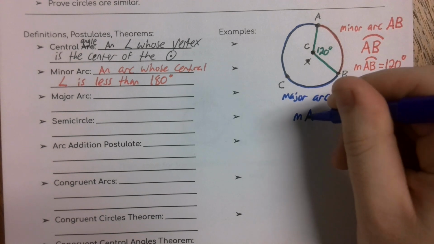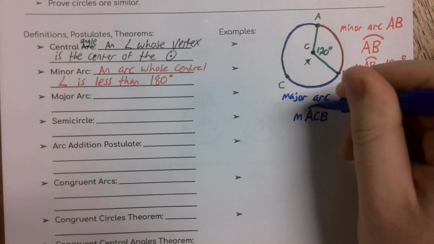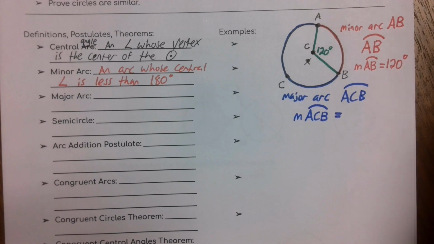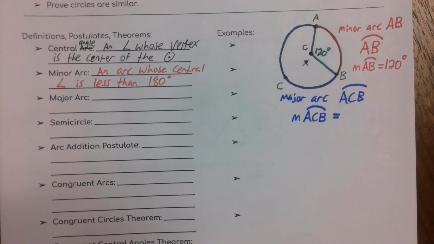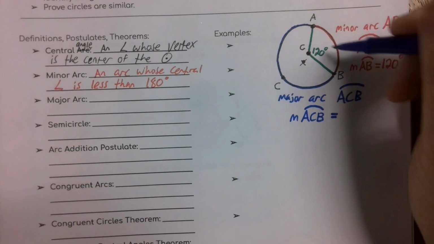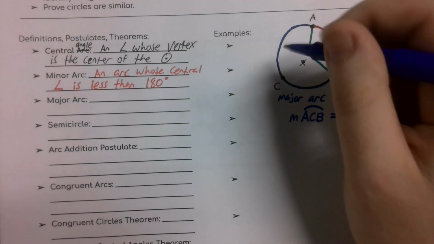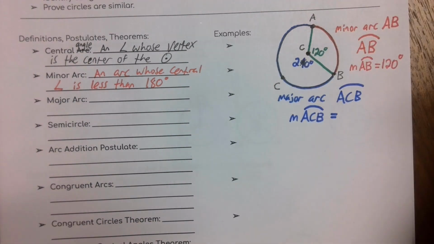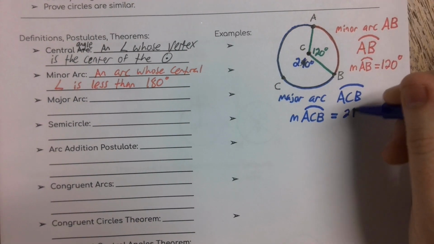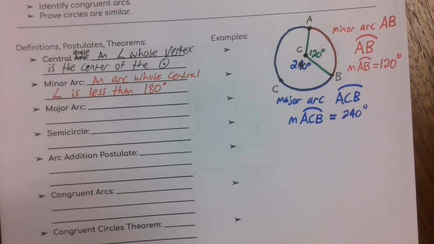Now, if I asked what the measure of this arc is, many of you would be able to pick it up already. The key is that a circle has to add up to 360 degrees. So if the minor arc is 120 degrees, then the major arc should be what adds up to make 360. In that case, it'd be 240 degrees.